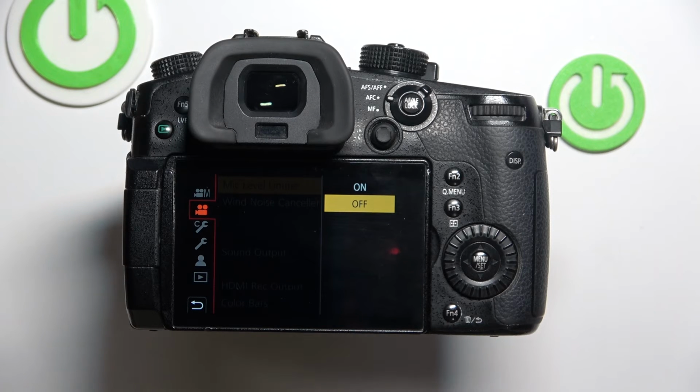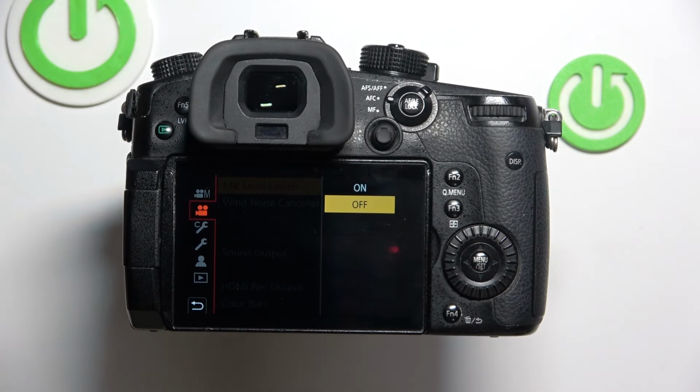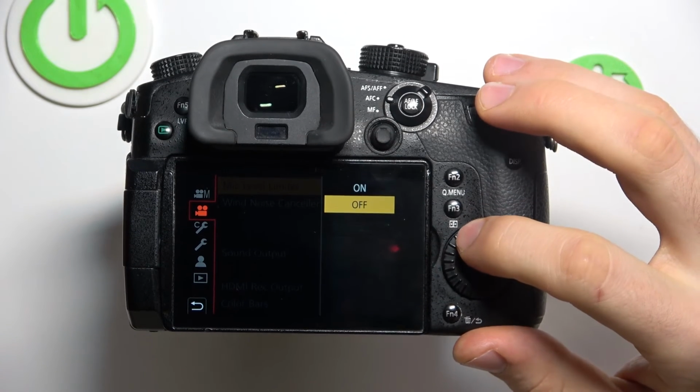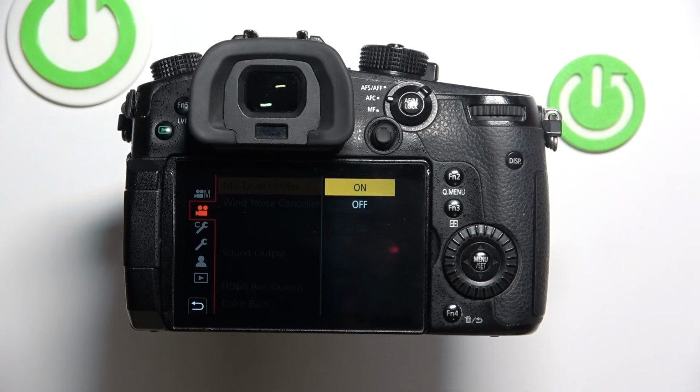So you need to try to record the video with this function and without it, and check which recording will be better. When you enable it, of course, the level limiter sets a maximum limit on the input gain to prevent the audio signal from peaking and distortion. So this helps to protect against clipping and ensures that the recorded audio remains within a safe range.